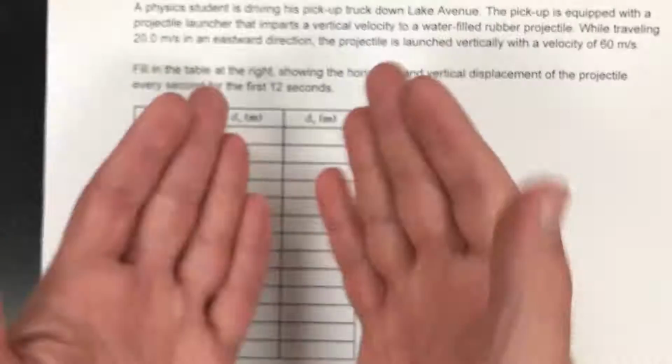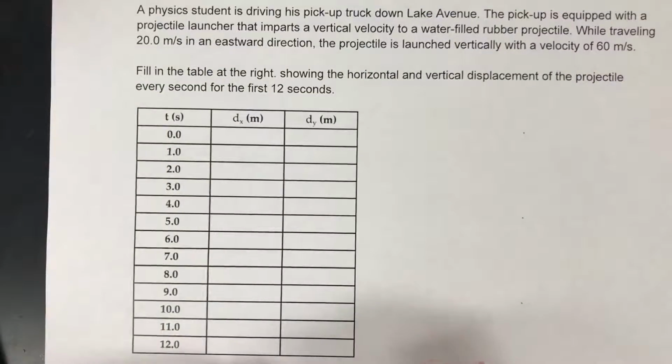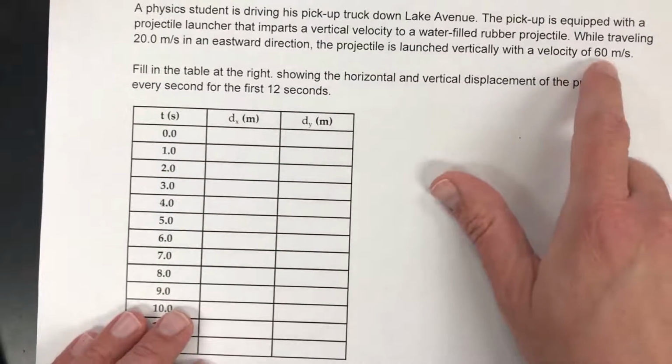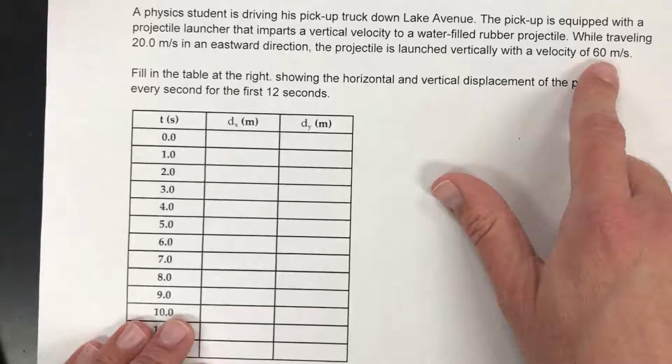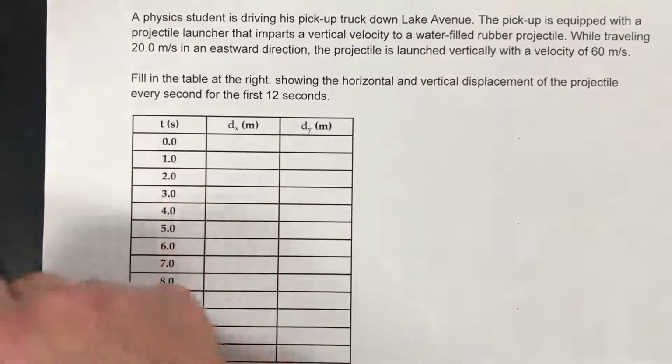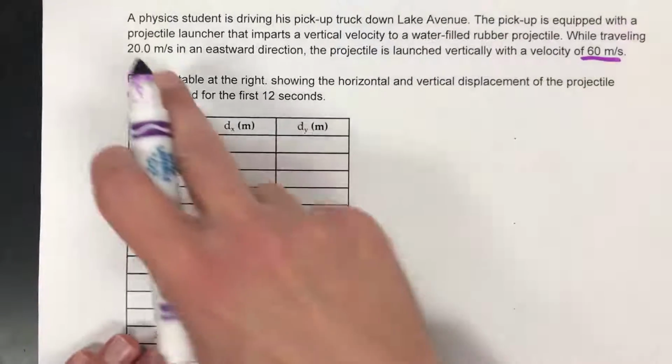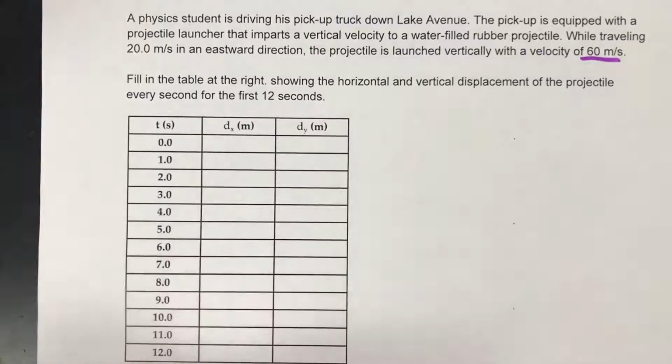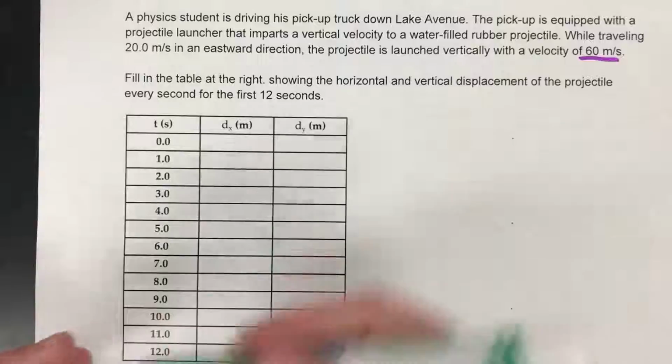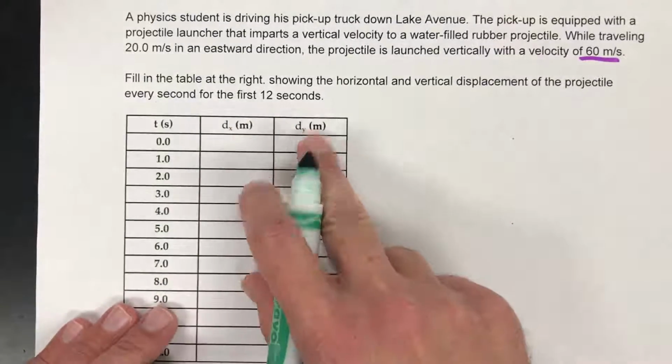Hey everybody, let's do this second page here of this worksheet on angled projectiles. So we changed it, remember, from 58.8 meters per second. We're shooting up at 60 meters per second, so that is our vertical speed, and we're going to go to the side at 20 meters per second. So first thing is, they say fill in the table with the horizontal and vertical displacement.